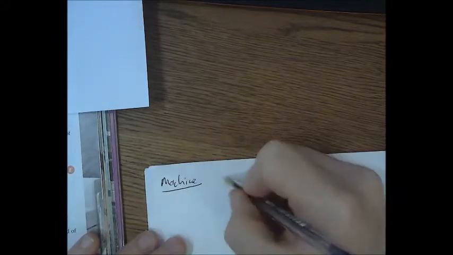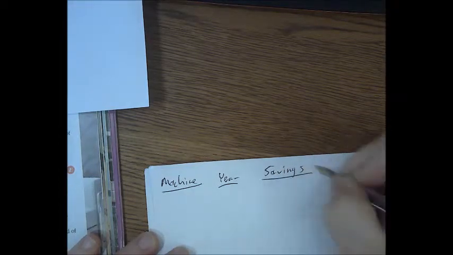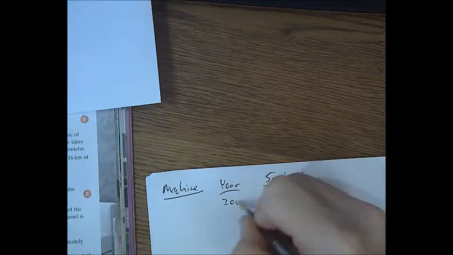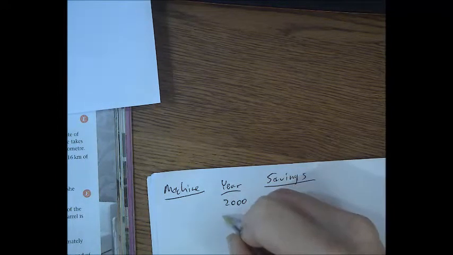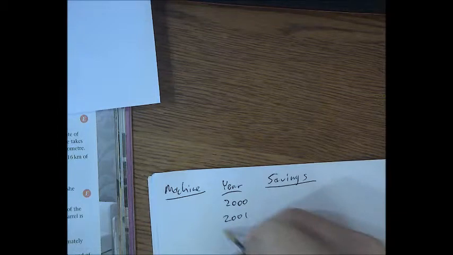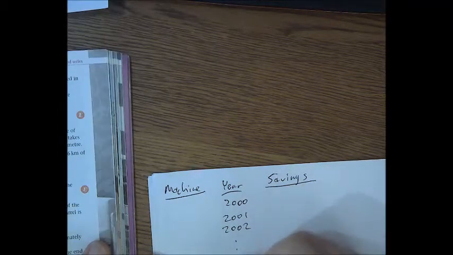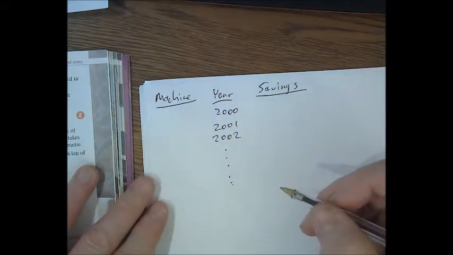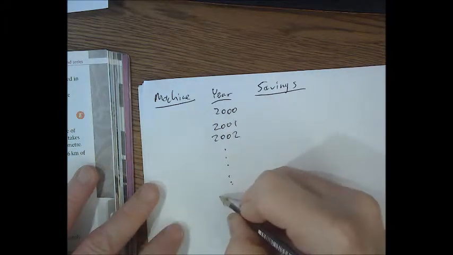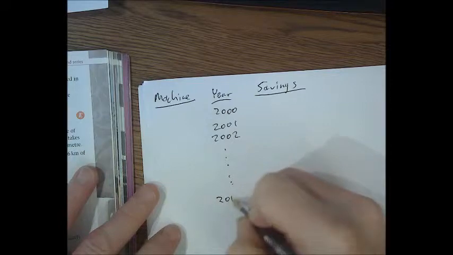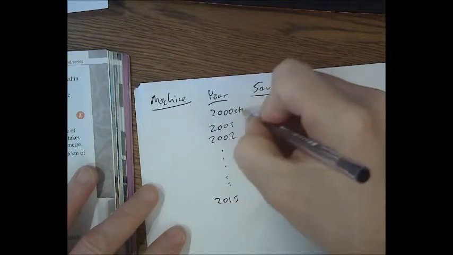So the machine is, so 2000, 2001, 2002, all the way down to 2015. These are starts.